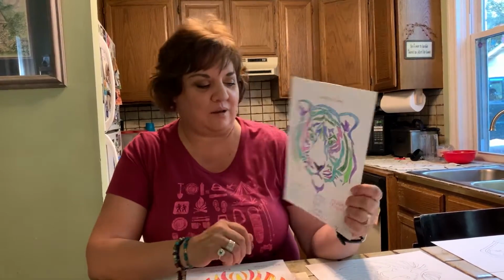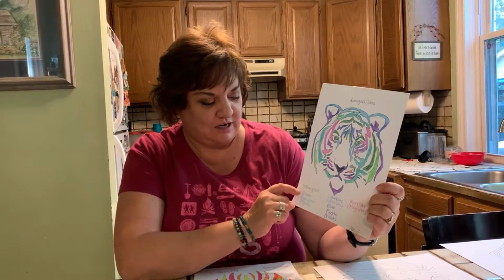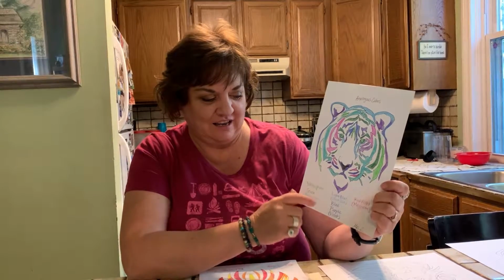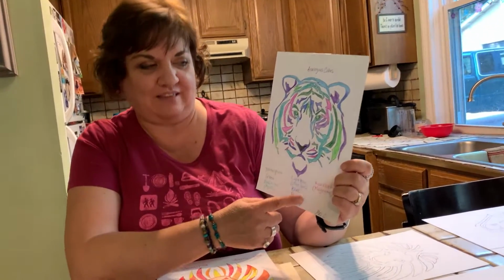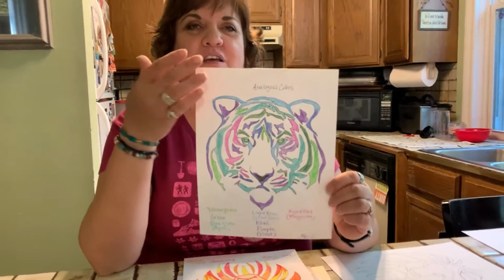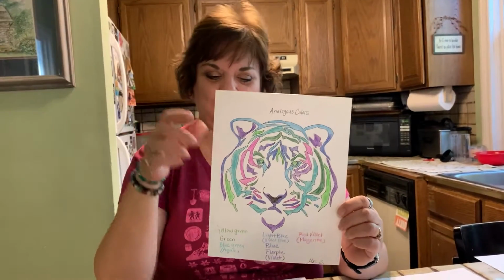I did a couple examples for you, and this one is analogous colors that are next to each other on the color wheel, and I picked 7 colors for this one. The colors I picked were yellow green, green, blue green, light blue, blue, purple, and red violet. As long as you pick the colors that you want to use, then you can just color the animal however you want.